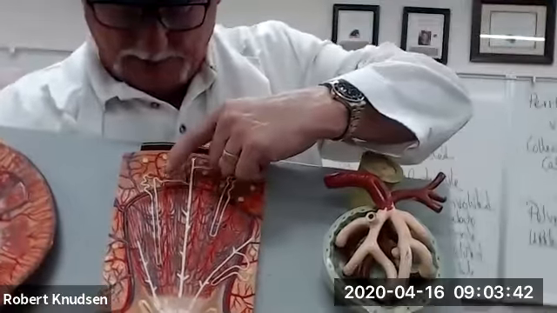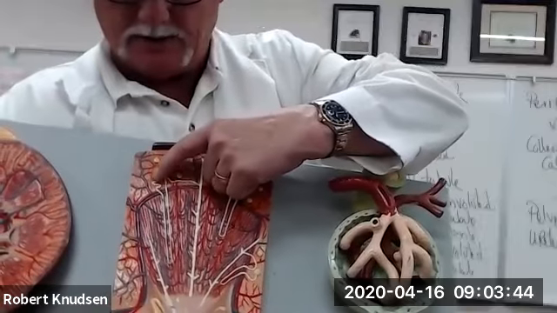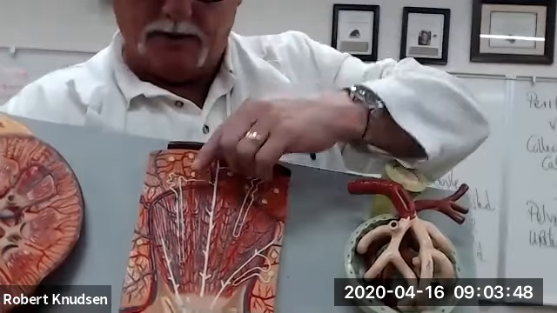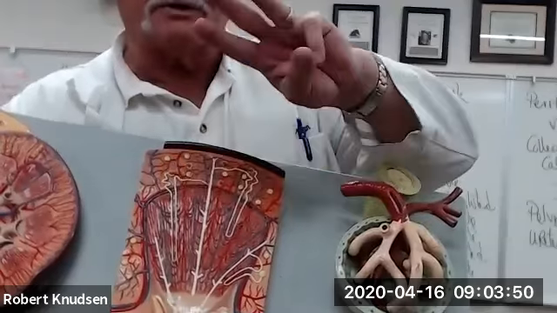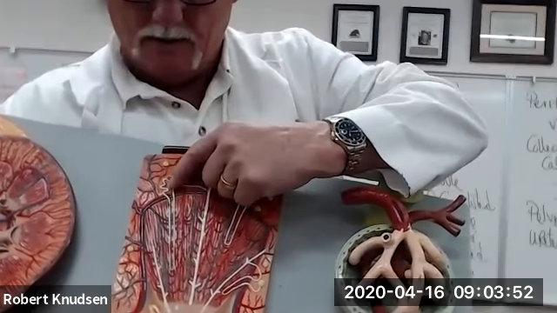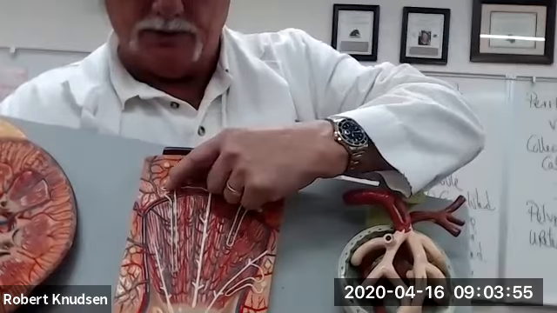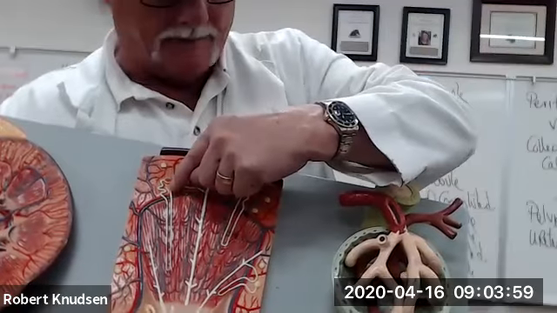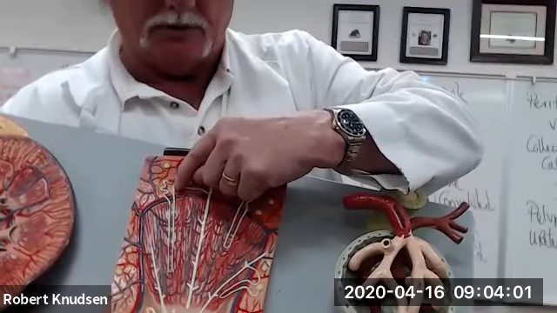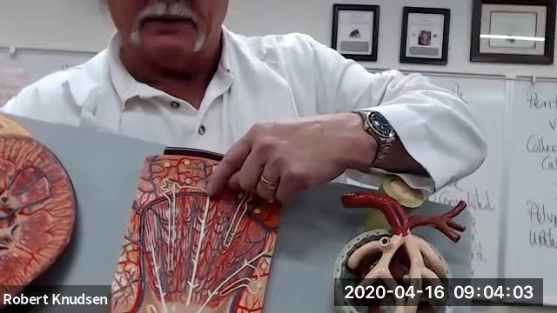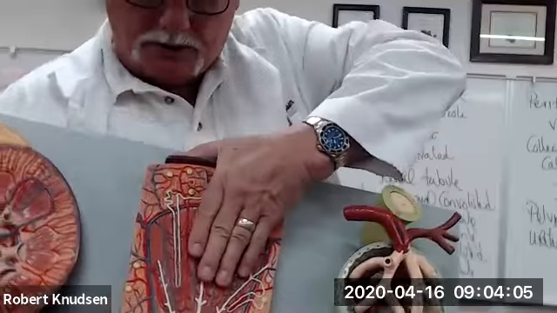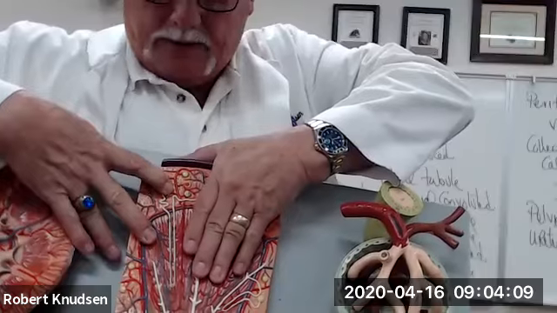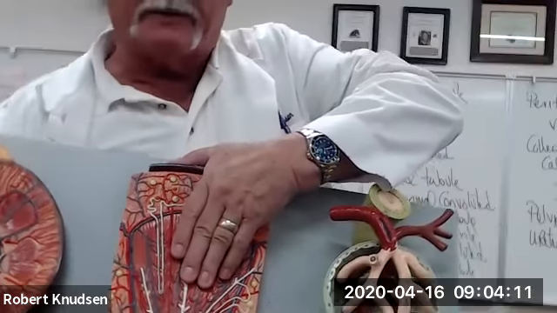You see in Bowman's capsule right here, you have this little squiggly thing. So you have Bowman's capsule, that's 1 part, and then the renal tubule consists of 3 parts. This is the proximal convoluted tubule, Loop of Henle, distal, even though it isn't convoluted right here, distal convoluted tubule to the collecting duct. So this portion that you see right here, not counting that, is the renal tubule. Counting the renal tubule, nephron.